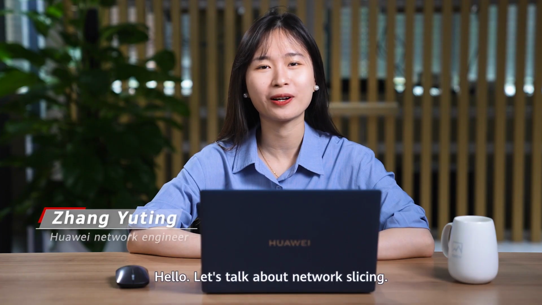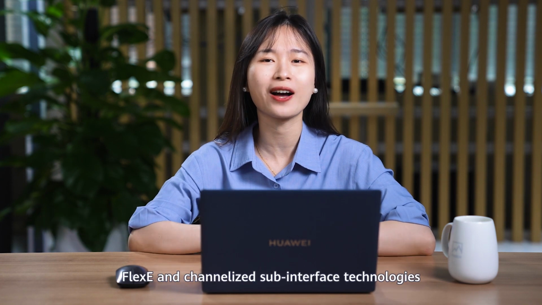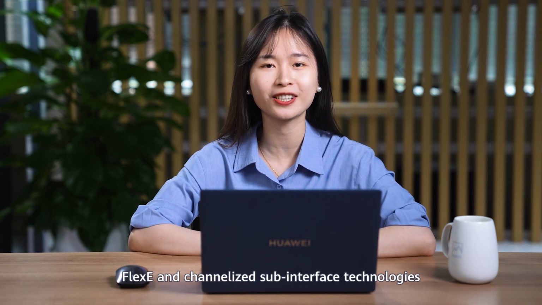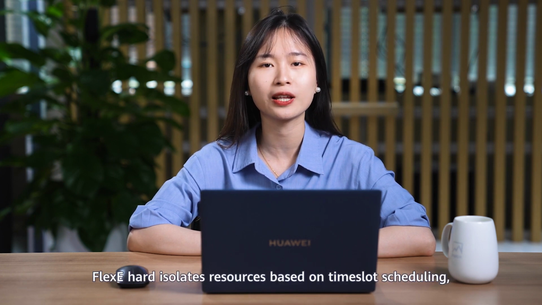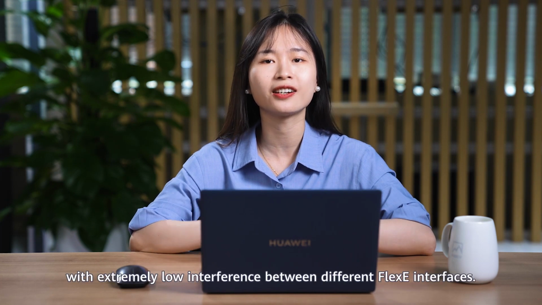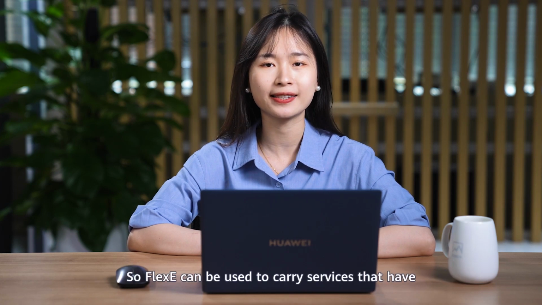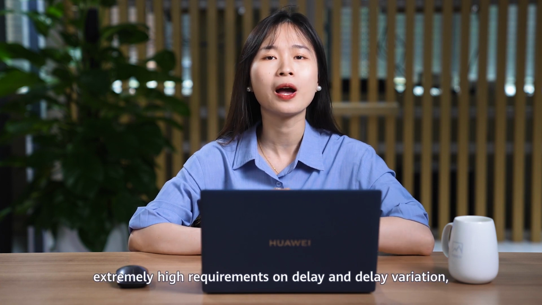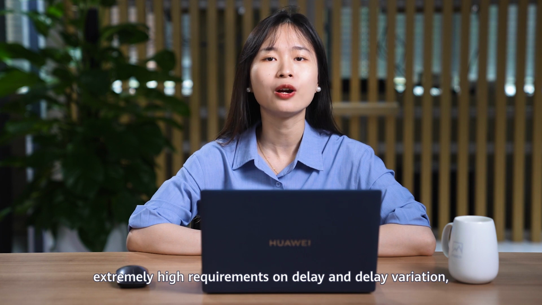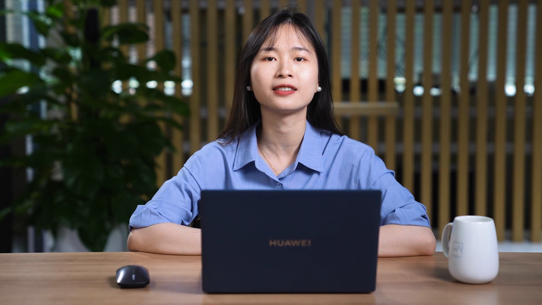Hello. Let's talk about network slicing. To implement network slicing, FlexE and channelized sub-interface technologies need to be used at the physical link layer. FlexE hard isolates resources based on time slot scheduling, with extremely low interference between different FlexE interfaces. So FlexE can be used to carry services that have extremely high requirements on delay and delay variation, such as the differential protection services of power grids.